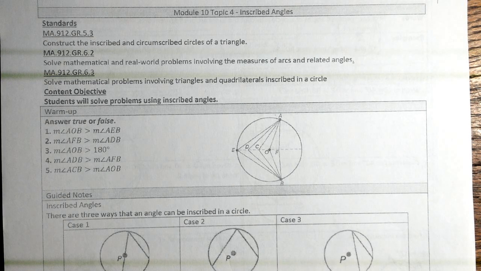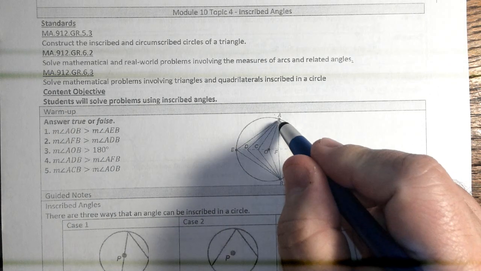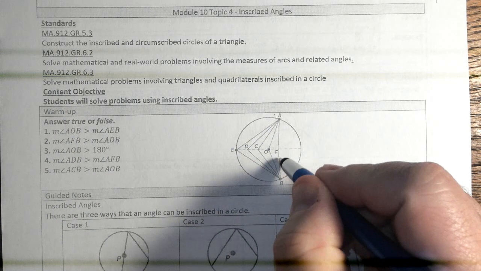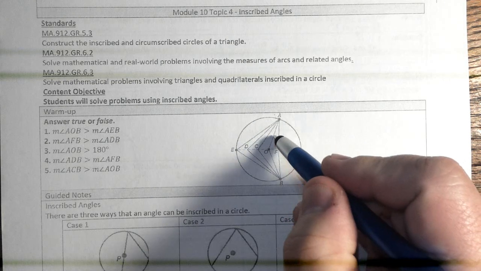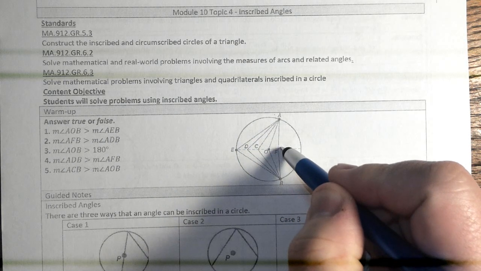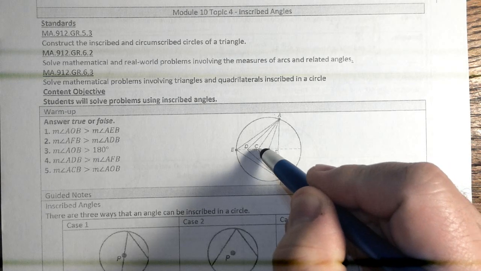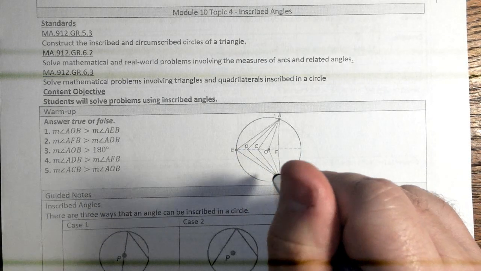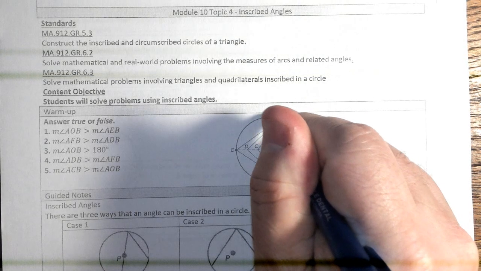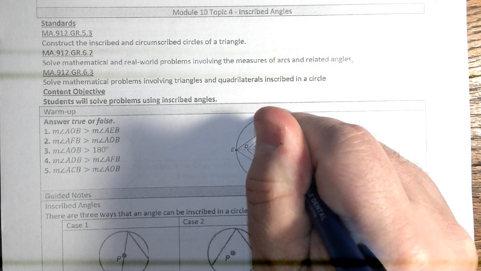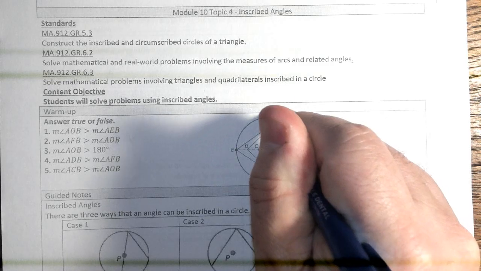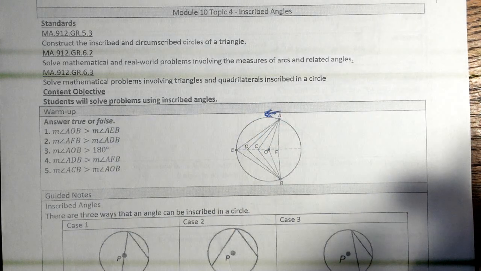So one thing I want to point out before we get going, notice this line is a straight line, and then the angles, so this would be 180 degrees, and this would be less than that, and they get smaller as you go to the left. Kind of like on the coordinate plane, as we go to the left, it's negative. Well, here left is smaller.